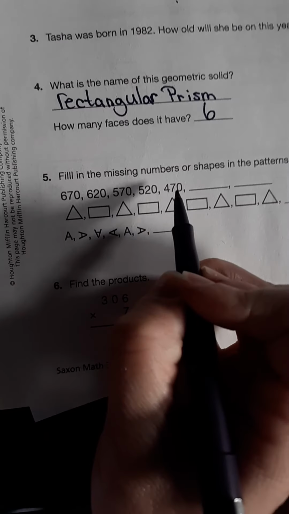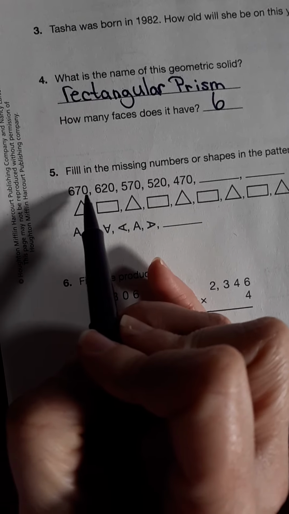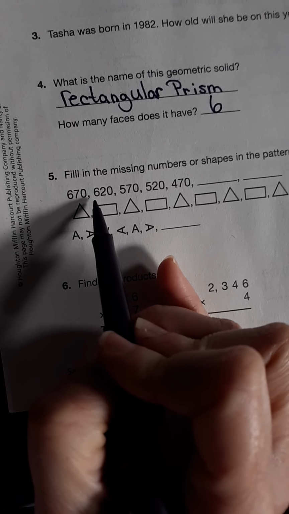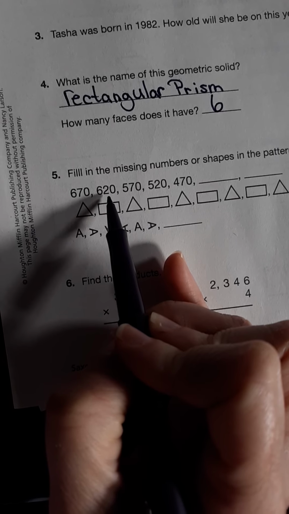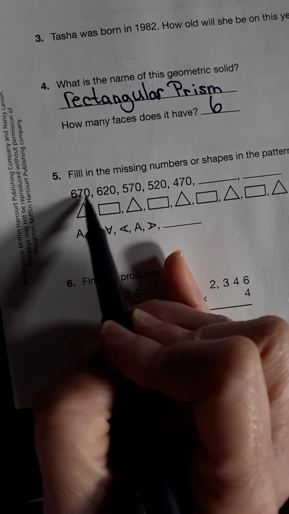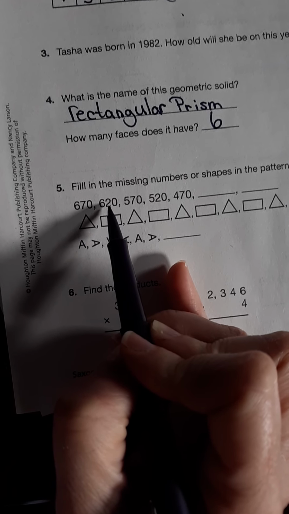It's going down, so I noticed that. I noticed that it's immediately going down, and I noticed that it's specifically changing in the tens place at first. So from 70 to 20, if I drop down to 20, how many did it drop? So take 70 and minus that 20 to know how much it dropped. 50. So it dropped down by 50.